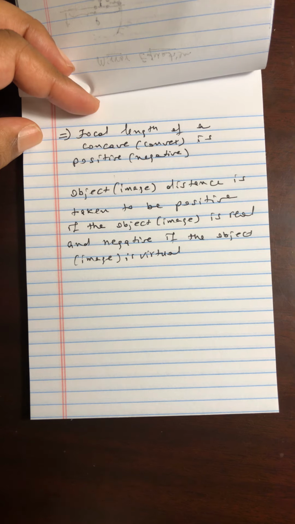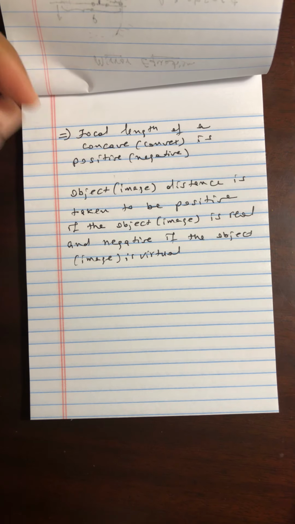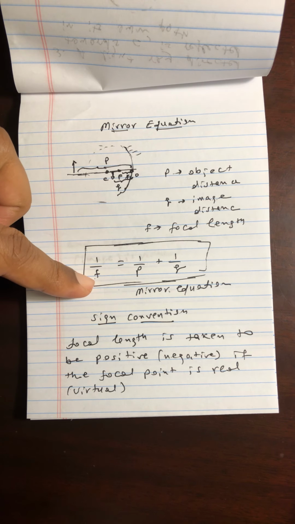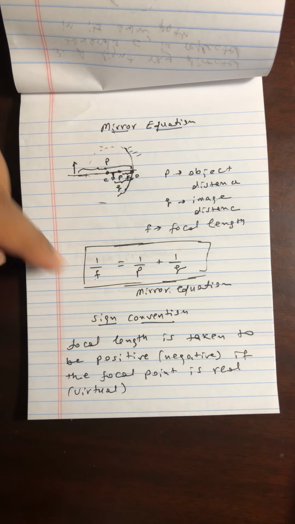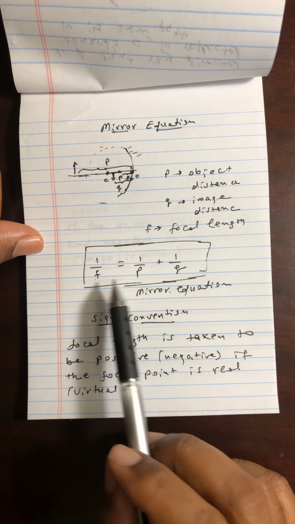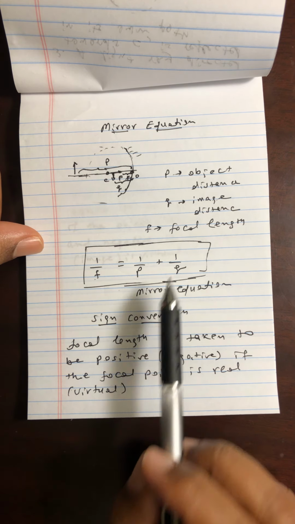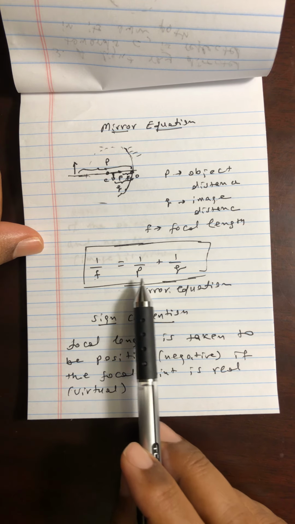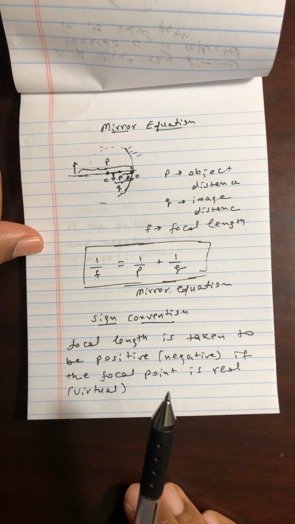You might ask, how can the object distance be virtual? That's possible, for example, to have double lenses. You can have the image formed by one lens, which is virtual, serving as the object of another lens. So it's possible to have double lenses, okay? So these are the sign conventions for the variables, all right? The focal length is positive for concave mirror, negative for convex mirror, and object distance and image distance are positive if the object or the image is real, and negative if the object or the image is virtual, all right?